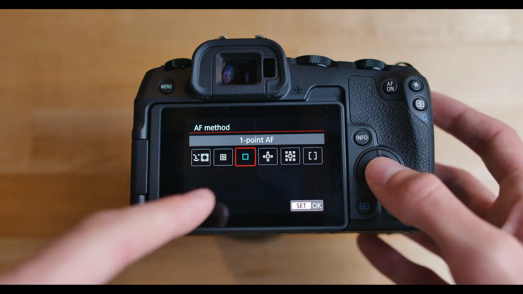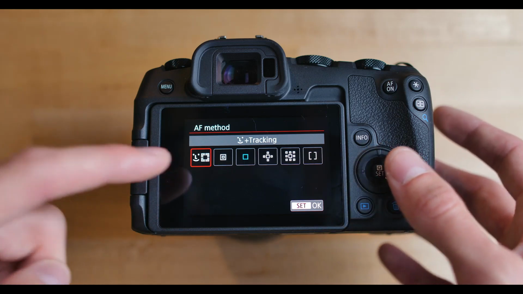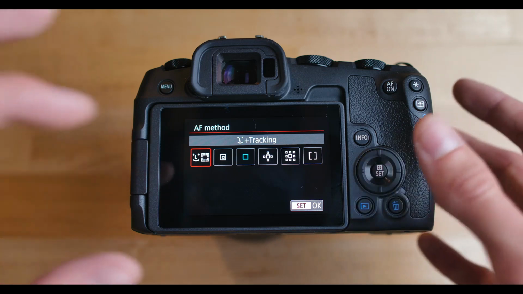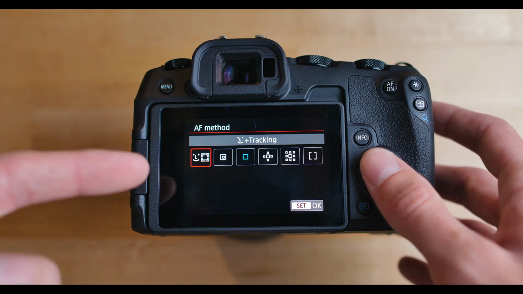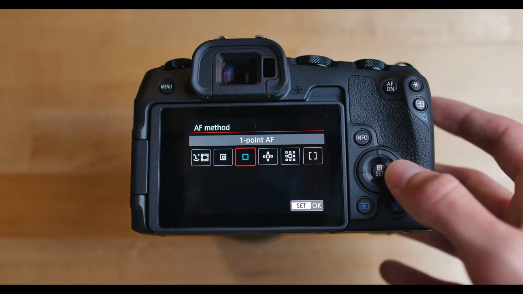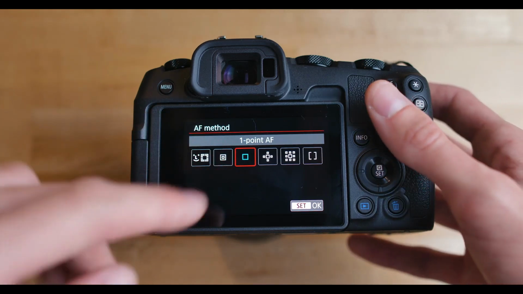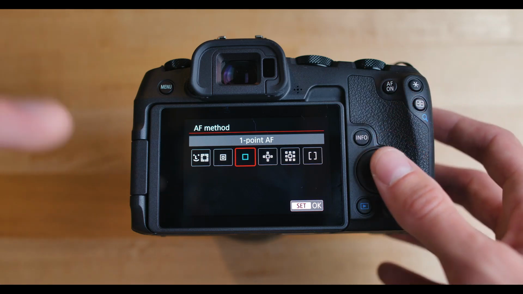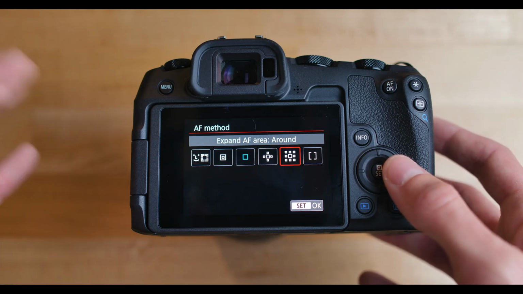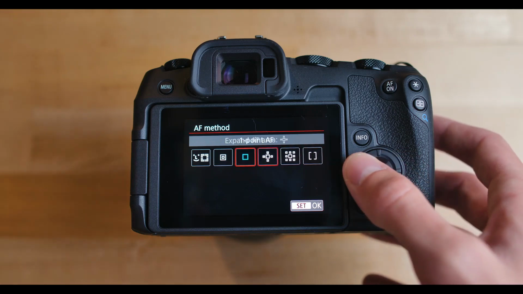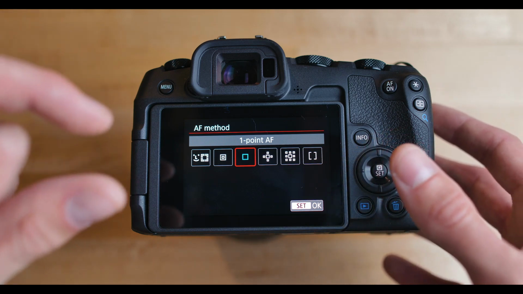AF method, I'm usually always between 1-point AF and tracking and face. So this is good for when I'm doing videos or photos of a person because it'll keep their face and eye in focus at all times and basically just track their face or track whatever subject you tap on the screen. And then 1 point, I use this for any still objects where I just want to tap on a point I want to focus on and it'll just focus right on it, just one single point. And then there's all these in between. This is just a bigger area autofocus, even a bigger area autofocus, zone autofocus. So you can mess with these, find out which works best for you. They're basically just the size of the points that you use to autofocus.